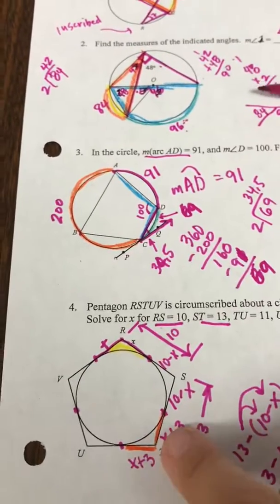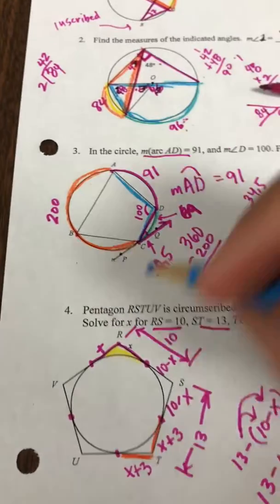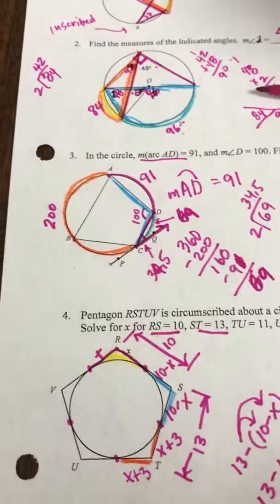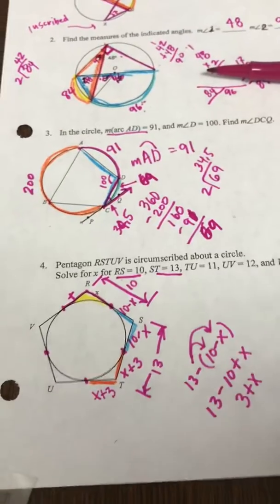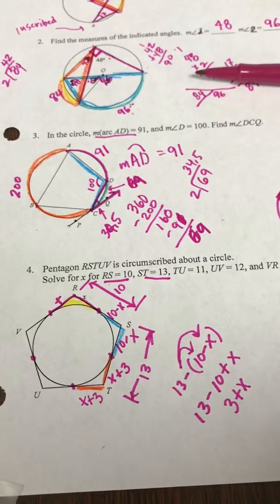Because again, that's a party hat. The left and the right should be the same. So the left and the right of this should be the same. And I'm going to have to pick up where I left off in the next video.